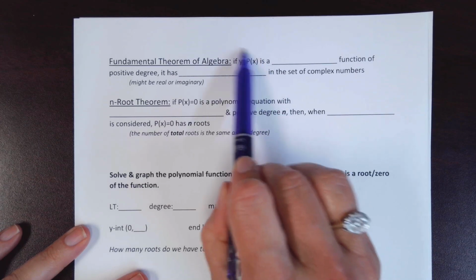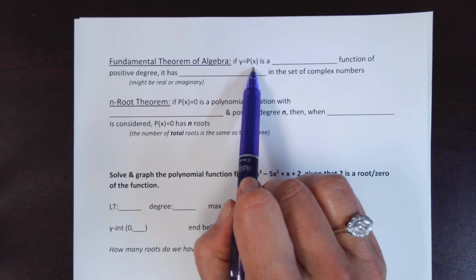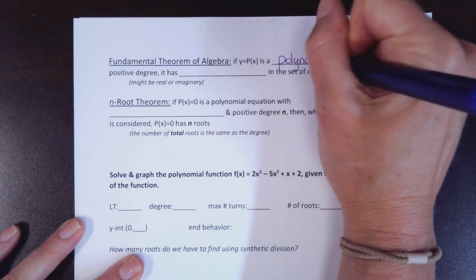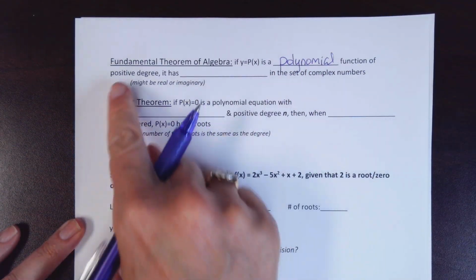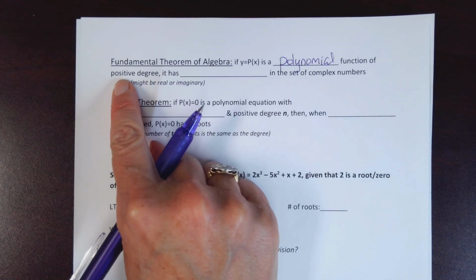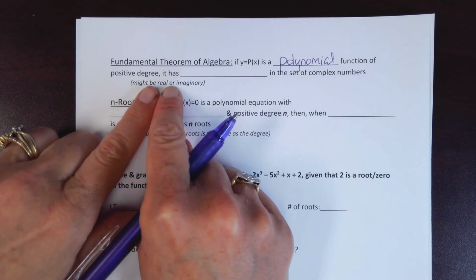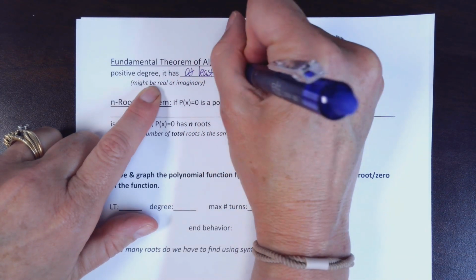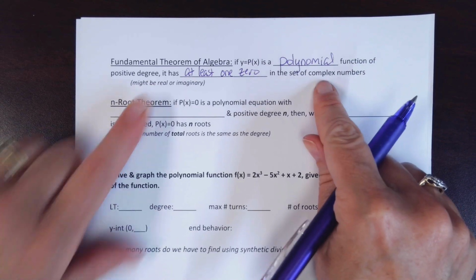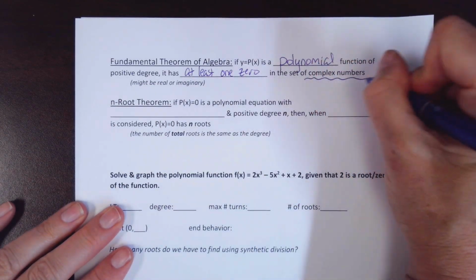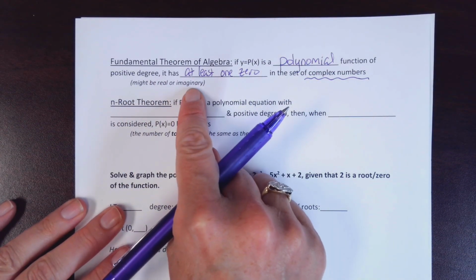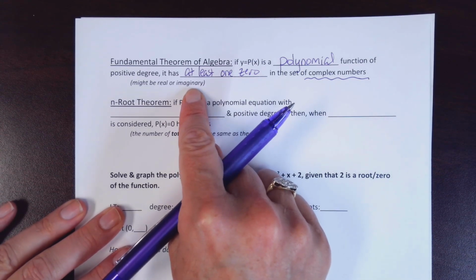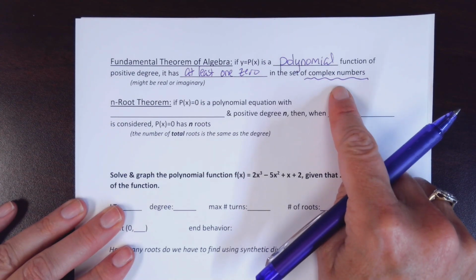Fundamental theorem of algebra. If y is some polynomial function of positive degree, our exponents have to be positive integers, it has at least 1 zero in the set of complex numbers. Now, complex numbers can be real or imaginary. So I might not actually have any x-intercepts that show up on my graph because they could be imaginary.